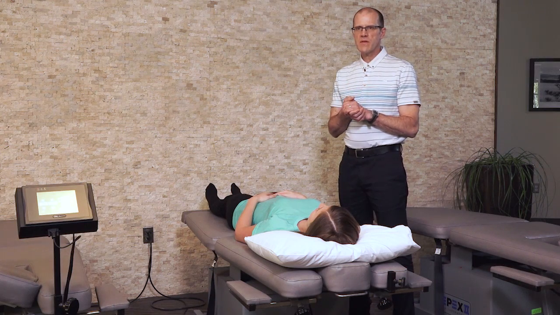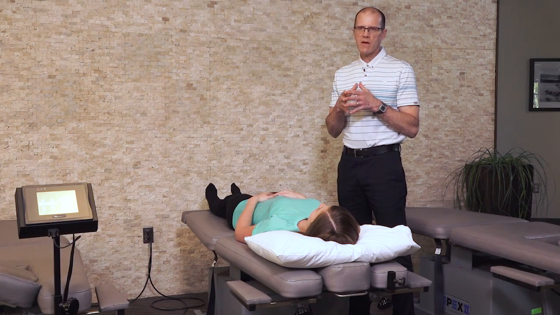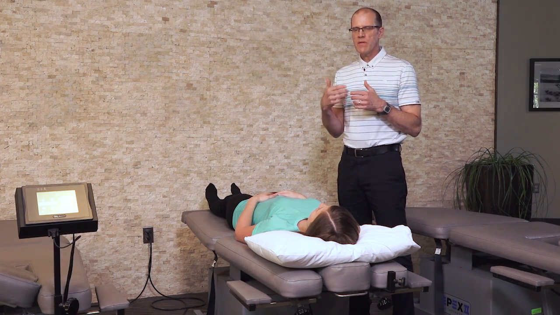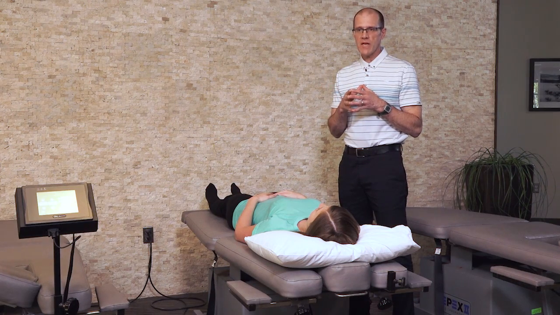The assessment process for mechanical diagnosis and therapy always begins with taking a comprehensive history. The history then will drive our provisional classification. In order to determine that, we do repeated movements using end-range loading to find that appropriate directional preference.